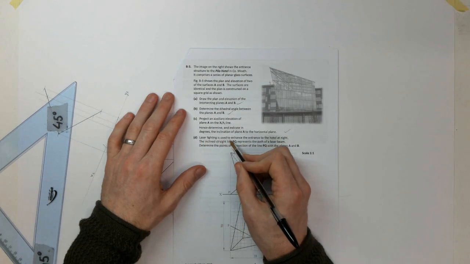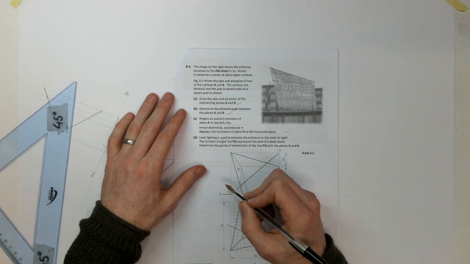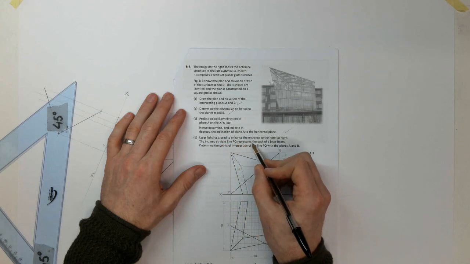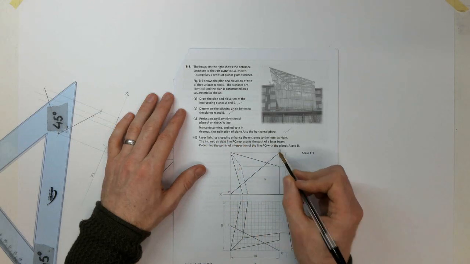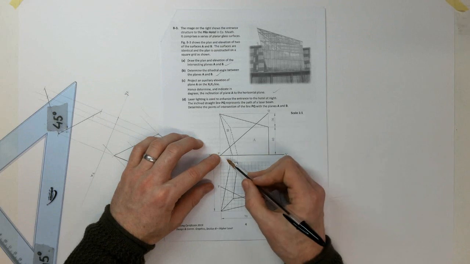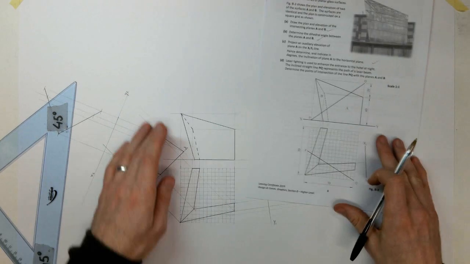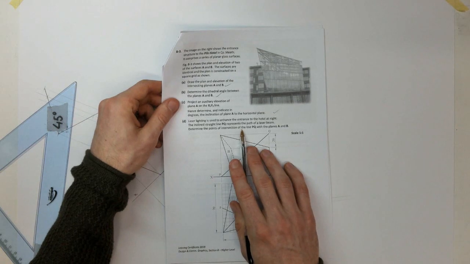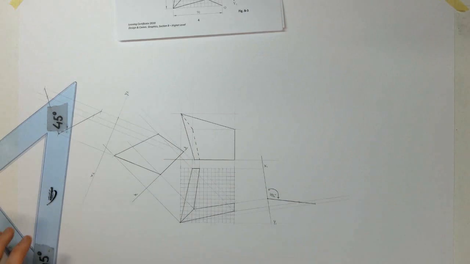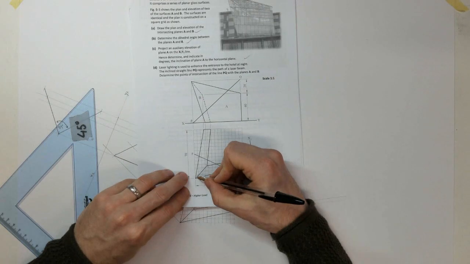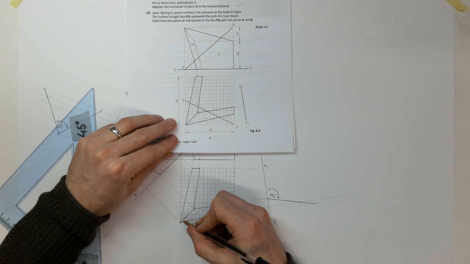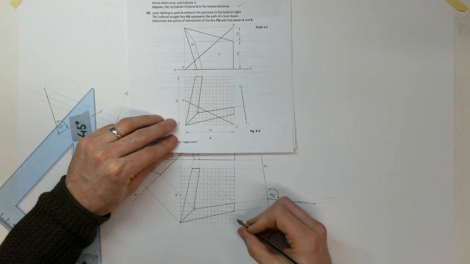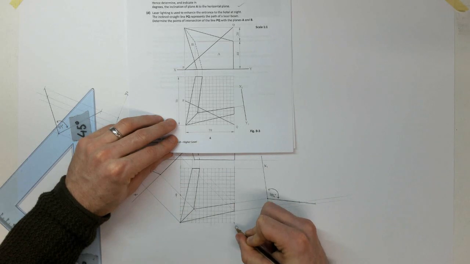Laser lighting is used to enhance the entrance to the hotel at night. The inclined straight line PQ represents the path of a laser beam. Okay, so we've got PQ as a laser beam. Alright, so let's just first of all locate PQ. Determine the points of intersection of the line PQ and planes. Okay, so first of all, we'll just locate point PQ. So 1, 2, 3, 4, 5, 6, 7. That's point P. Point Q is there.